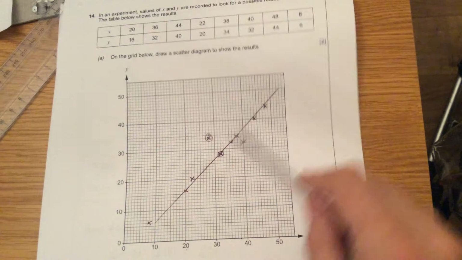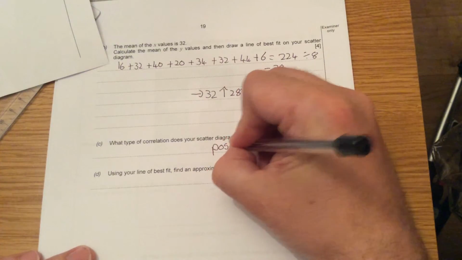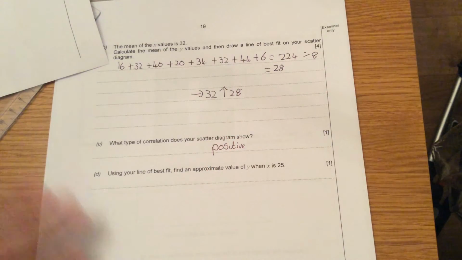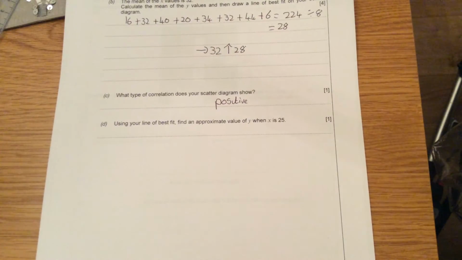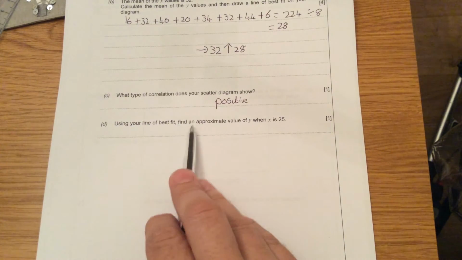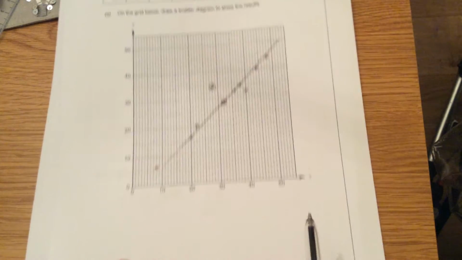What type of correlation? It's an upwards trend, so upwards is positive correlation. If it was going down, it'd be negative correlation, and if there was no link at all, there'd be no correlation. Using your line of best fit, find an approximate value of y when x is 25.